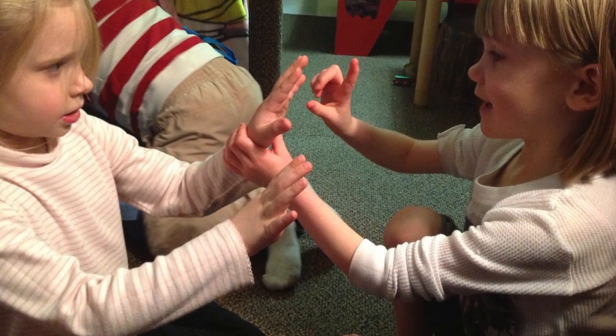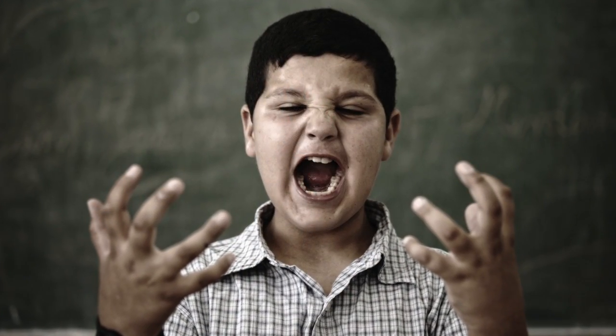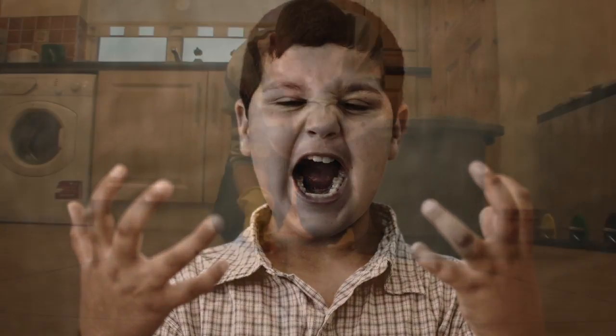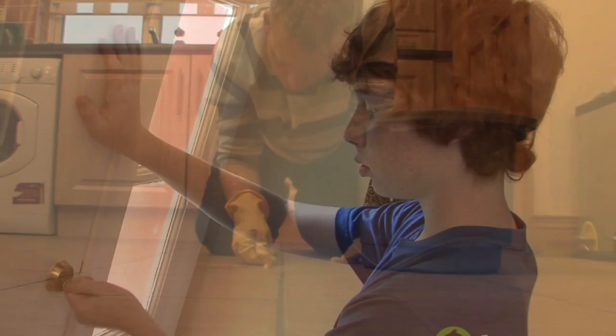Children and adults with obsessive-compulsive disorder suffer from unwanted and intrusive thoughts that they can't seem to get out of their heads, often compelling them to repeatedly perform ritualistic behaviors and routines to try and ease their anxiety.